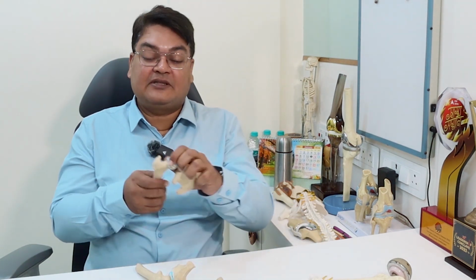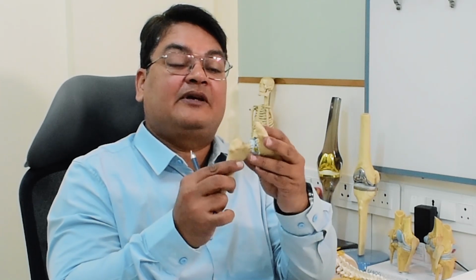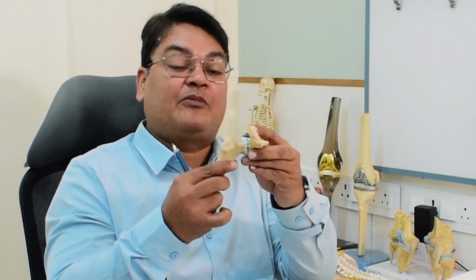Secondary osteoarthritis means there is a definite cause. The commonest one is avascular necrosis. So what does avascular necrosis mean? This is the femoral head. It has got a blood supply like this, as you can see, and this blood supply in the ball and cup can be compromised. It can be compromised in various ways.